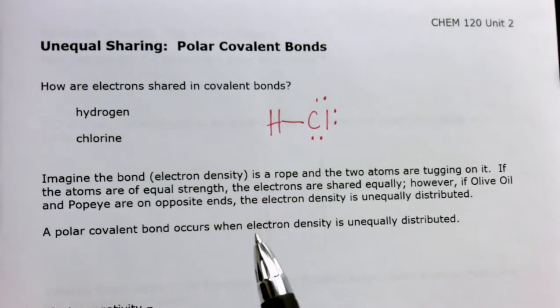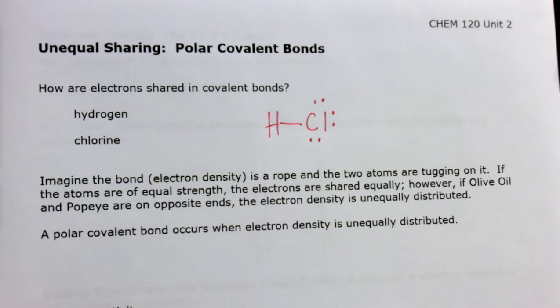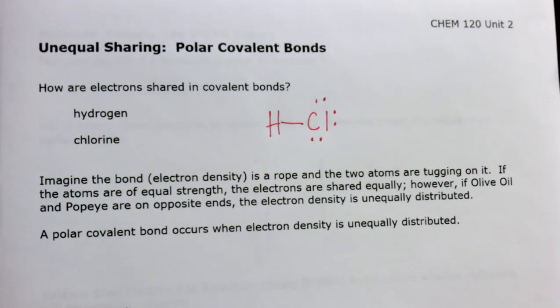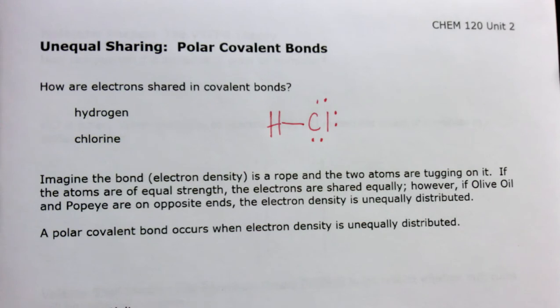Now, if you imagine that this bond is a rope and the 2 atoms, hydrogen and chlorine, are tugging on it. If the atoms are of equal strength, the electrons are shared equally. However, let's say you have Olive Oyl and Popeye on opposite ends. And of course, this is right after Popeye has eaten his spinach, right? So if Popeye and Olive Oyl are in a tug of war and Popeye's very strong, Popeye's going to win, right? He's going to pull Olive Oyl over. And so you will see this with covalent bonds. You'll see kind of a tug of war between the atoms. And the one atom that's stronger, or more like Popeye, more able to pull electrons to itself, that's the term that we use in chemistry: electronegative.